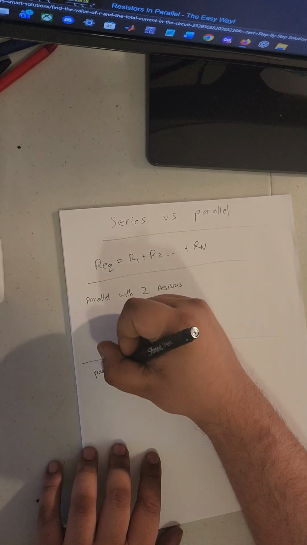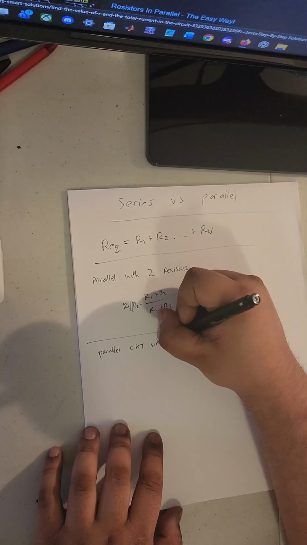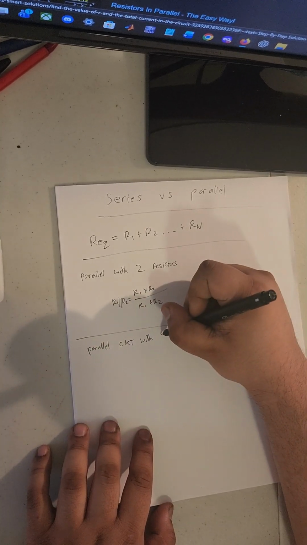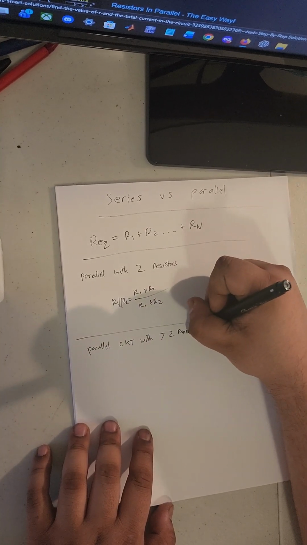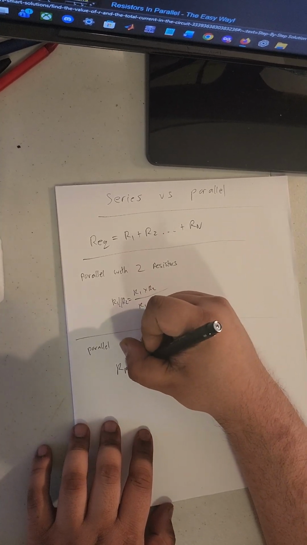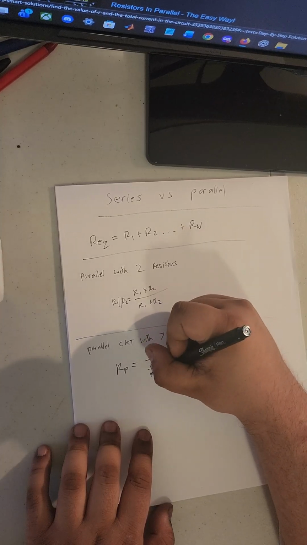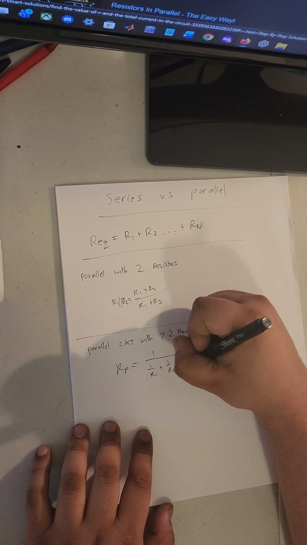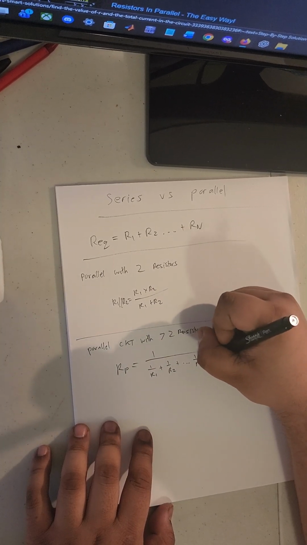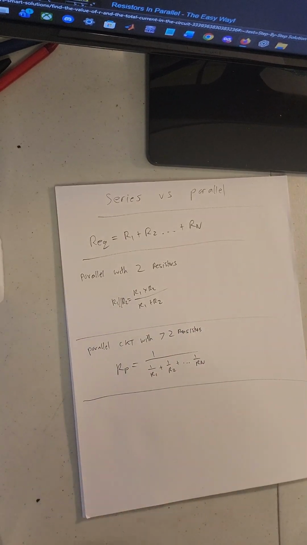If you have a parallel circuit with greater than two resistors, the formula is resistance Rp would equal 1 divided by 1 over R1 plus 1 over R2 plus 1 over Rn, depending on how many resistors you have. That's the difference between series and parallel. I'll show you guys a few examples.